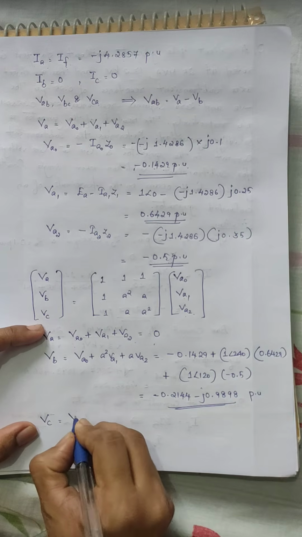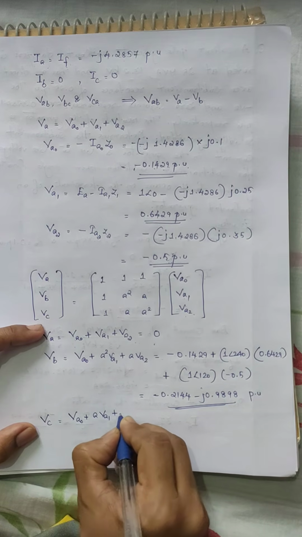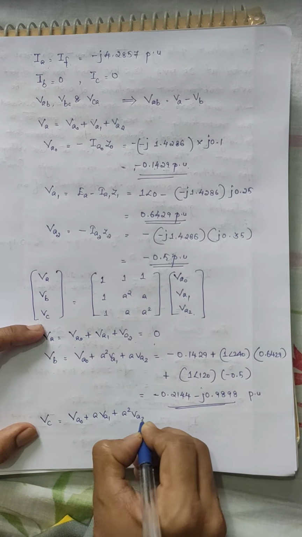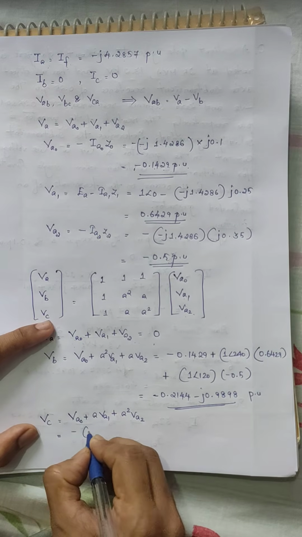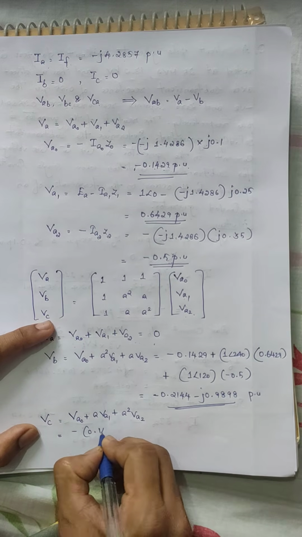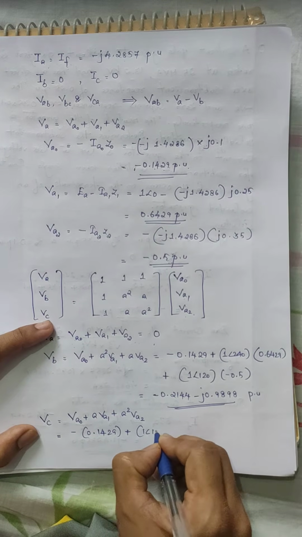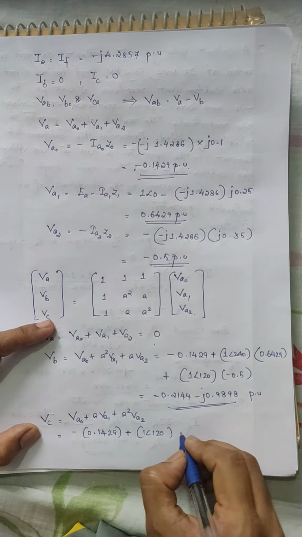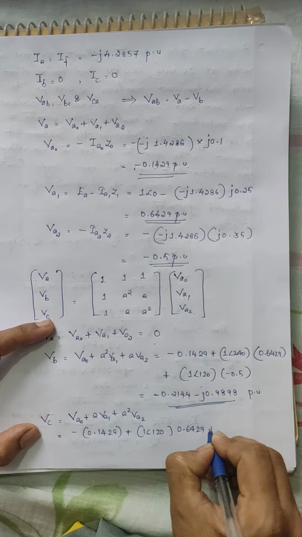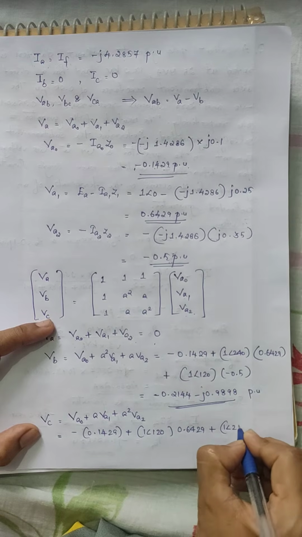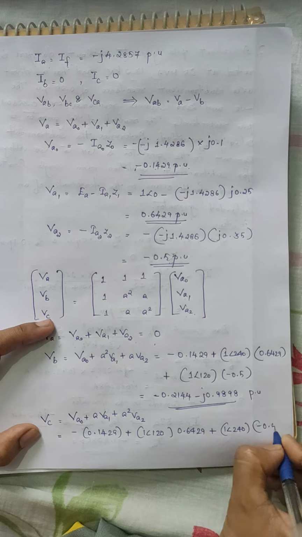VC is equal to VA0 plus A into VA1 plus A square into VA2, which is equal to VA0, minus 0.1429, plus 1 angle 120, A is 1 angle 120, into VA1, that is 0.6429, plus A square, that is 1 angle 240 degree, into VA2, that is minus 0.5.